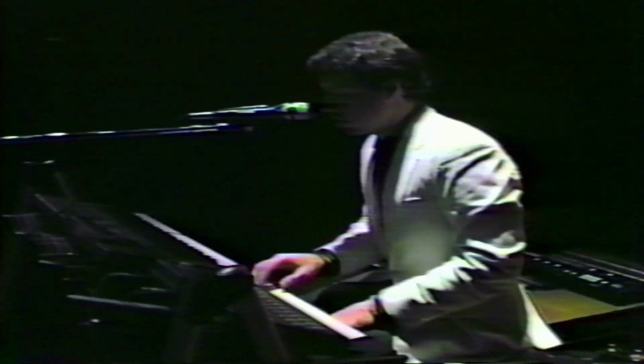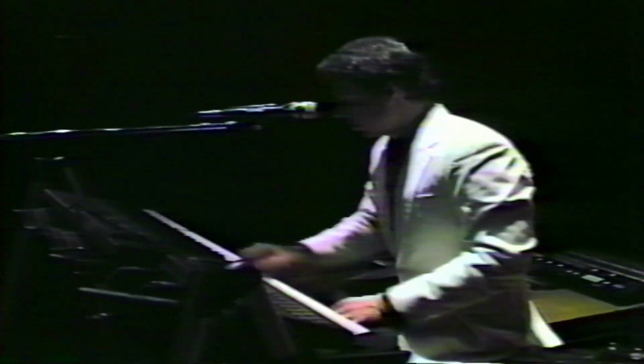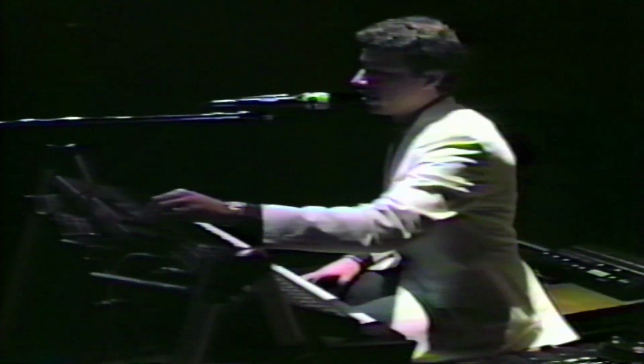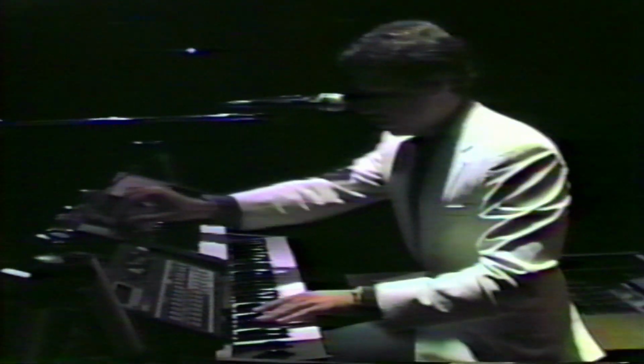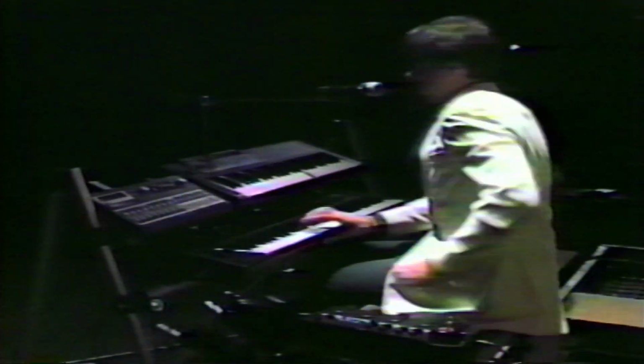Western sound. More Western sounds. Century sounds. 21st century sounds.